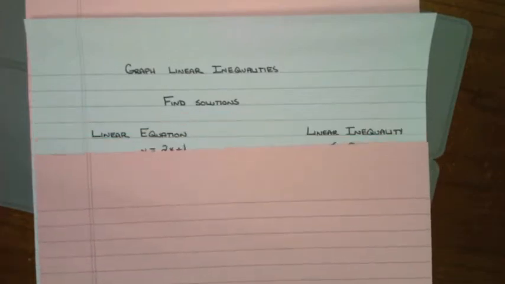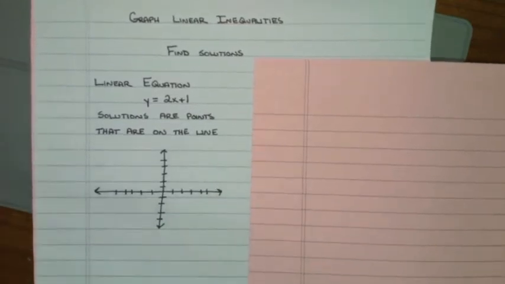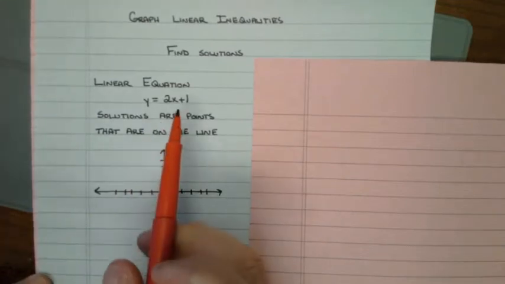And remember, the reason we graph these is so that we can find the solutions to these inequalities. So, a linear equation is sort of like a linear inequality. A linear equation, the solutions are points that are on the line. So if I take this linear equation, y is equal to 2x plus 1, what form is this in? This is in slope-intercept form. To find the solutions, what I need to do is graph this. So I'm going to graph this.